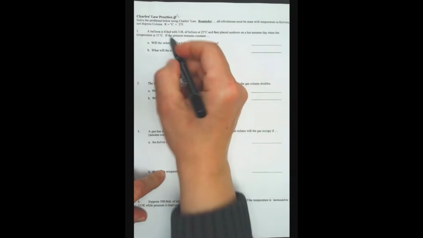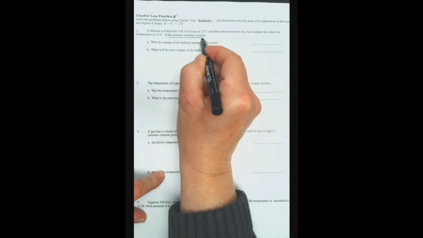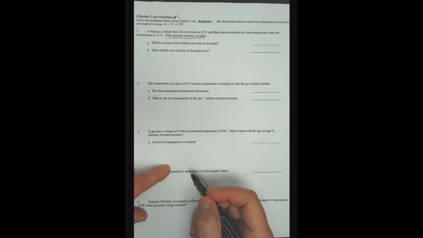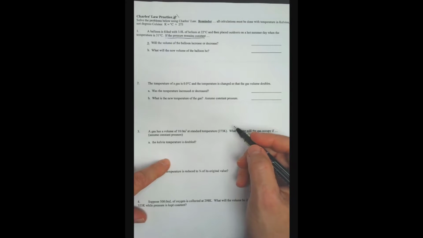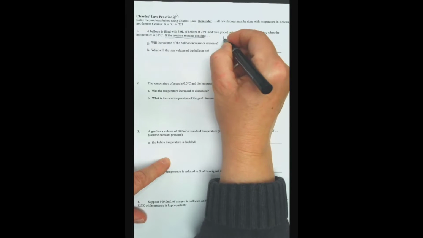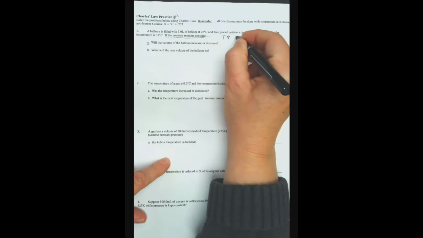Now, remember, you guys, if we are dealing with Charles's Law, we are dealing with the pressure remaining constant when our variables of volume and temperature are changing. So the first question, question A, is: will the volume of the balloon increase or decrease? What we remember about Charles's Law is that it is directly proportional, meaning that if temperature is increasing, then volume is also increasing, which is another way of saying that if temperature doubles, then volume is going to double with it.